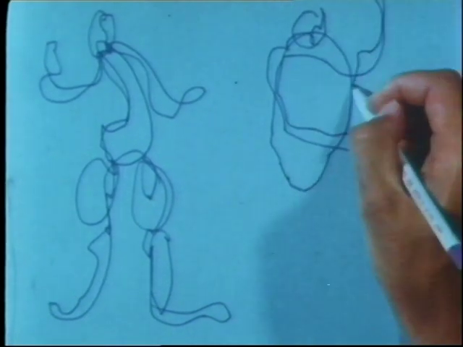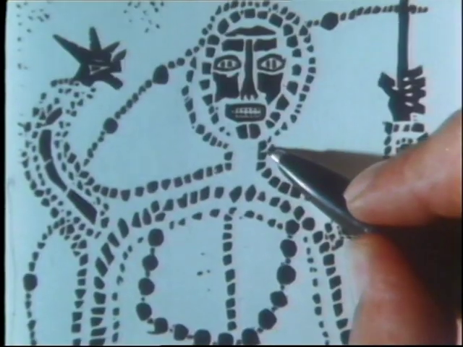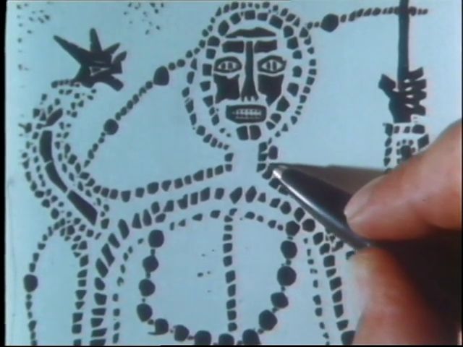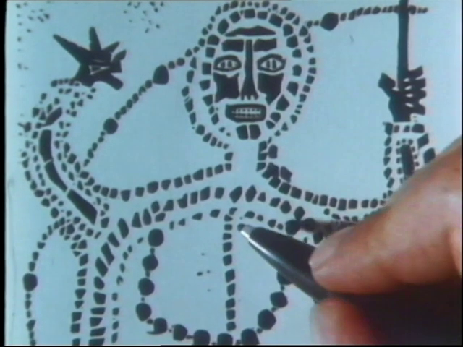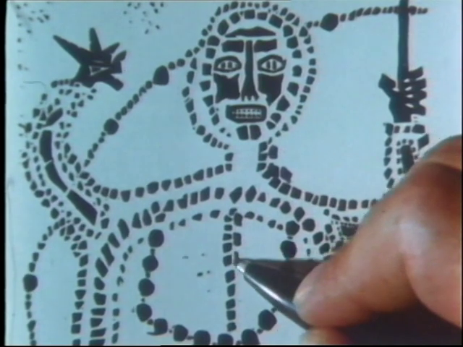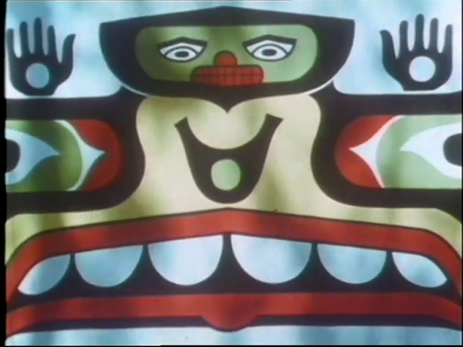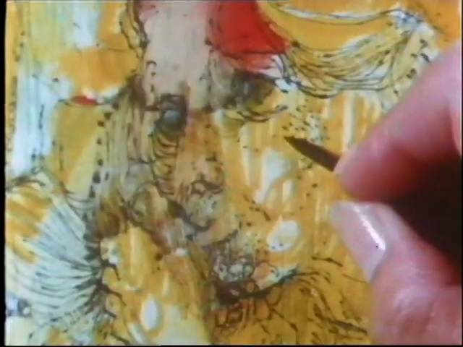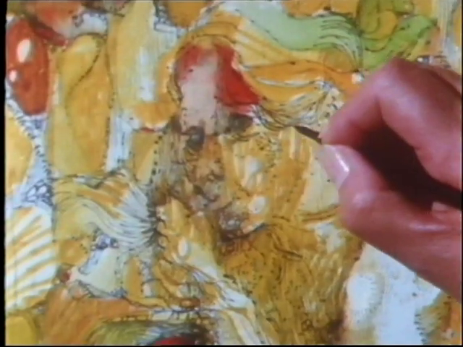An element in art called line is used to draw the figure. The lines may be continuous, or the line may be broken. Bold outline is emphasized in Northwest Indian painting. Pen and ink lines over a colored background add detail and variety.